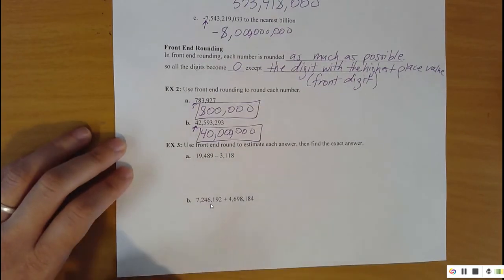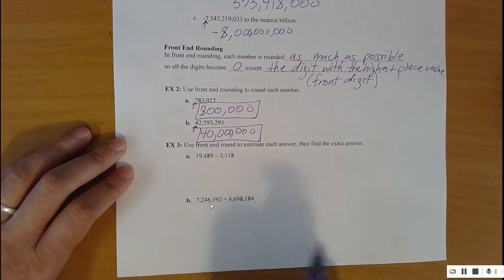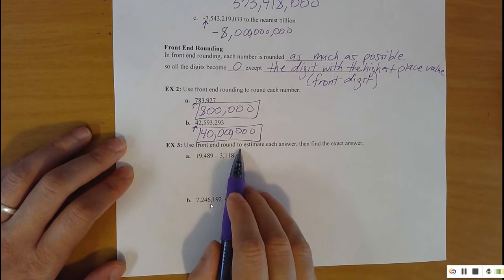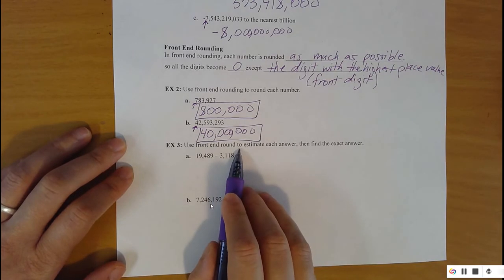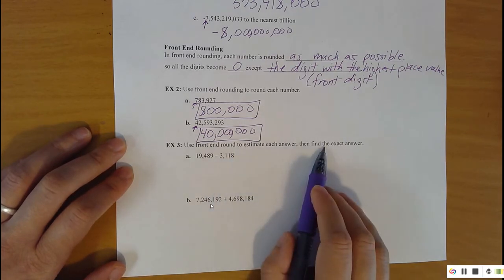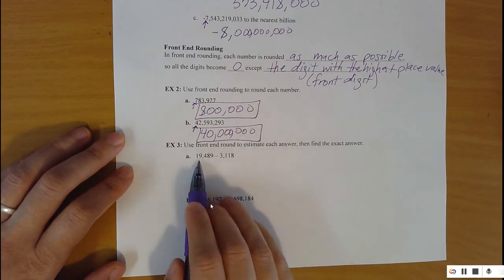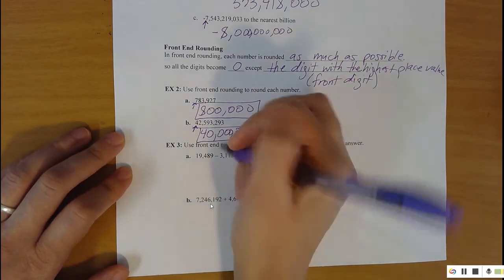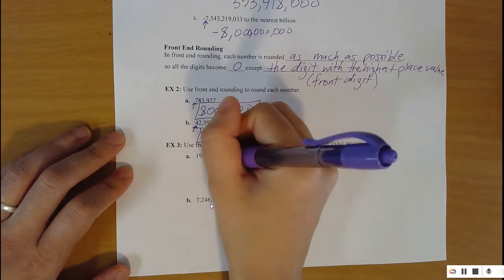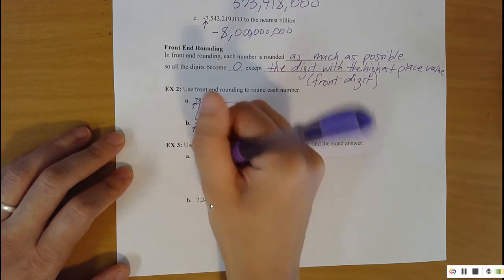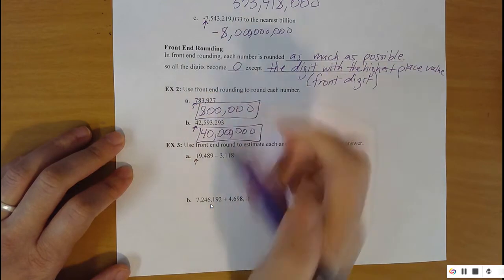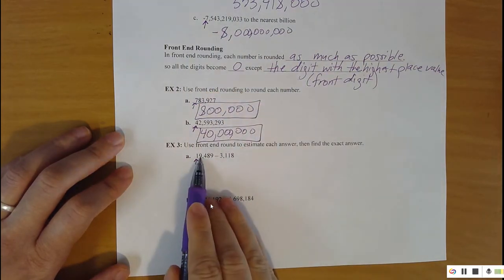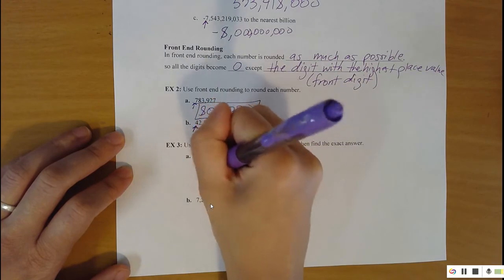Alright, in example 3, this is where we get to really big numbers with adding and subtracting. It's going to say, go ahead and use front-end rounding just to estimate the answer. And then we're going to find the exact answer. Okay? So if I want to do the front-end rounding, I'm going to round the 19,489 first. So I'll round my 1. The digit to the right of it is a 9. It's going to round up. So that rounds up to 20,000.